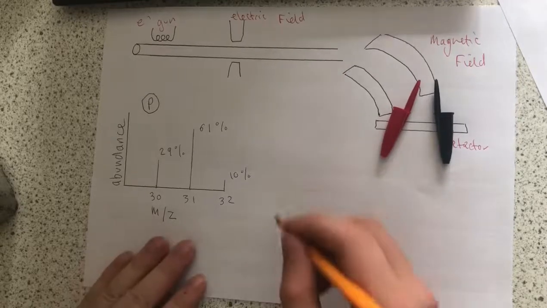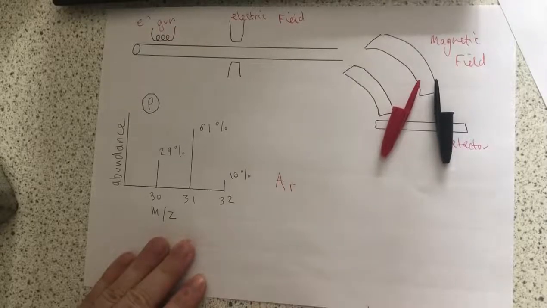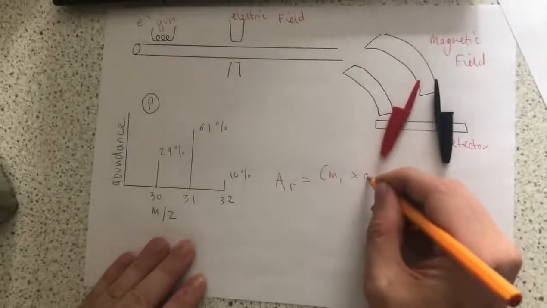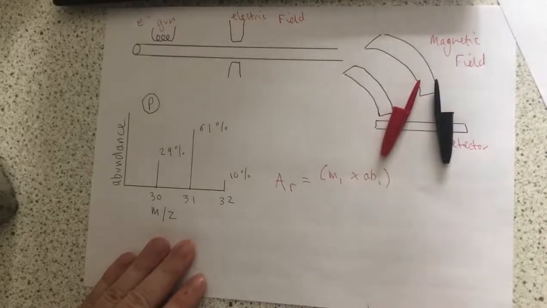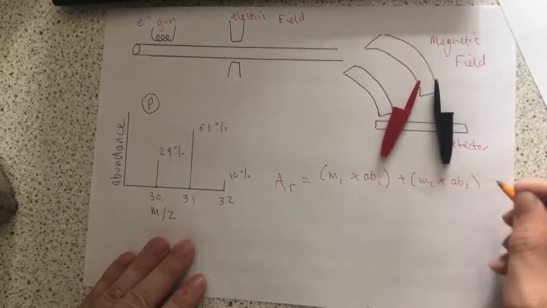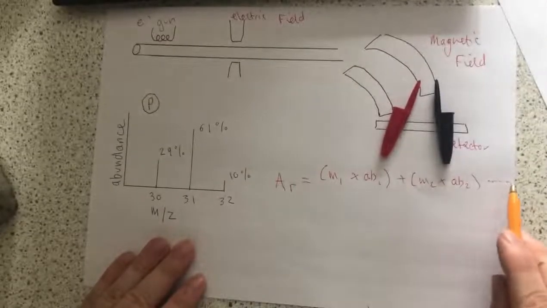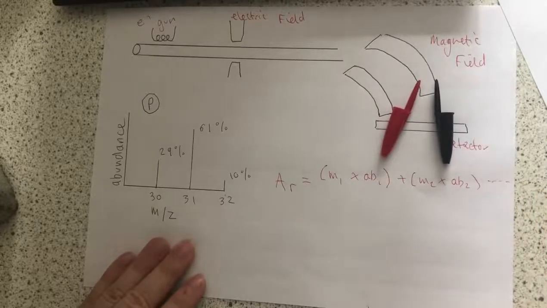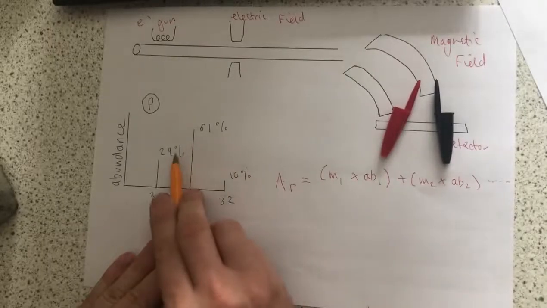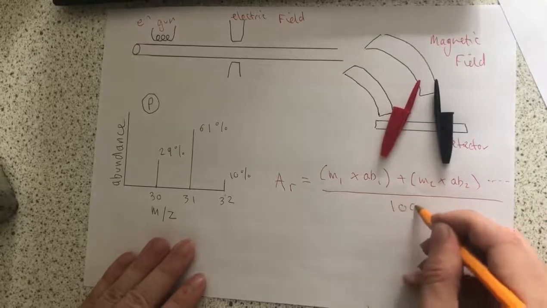And there's a little equation we do. We do the Ar, which is the relative atomic mass, and that is equal to your first mass times your first abundance, add your second mass times your second abundance, etc. So if there's a third one, it would be your third mass times your third abundance. If I had 4, fourth mass times fourth abundance. And then as these are percentage abundances, all my percentages should add up to 100. So I then divide by 100.